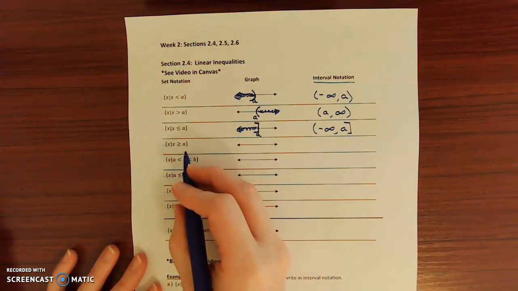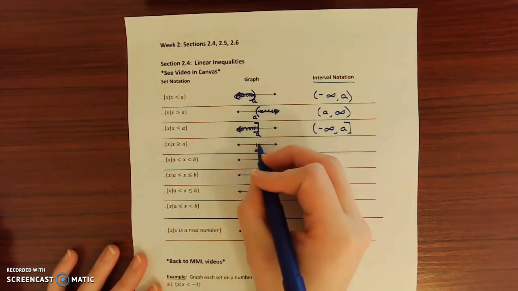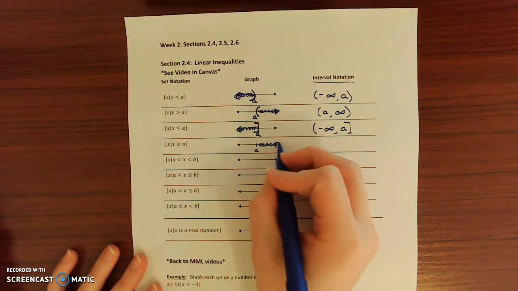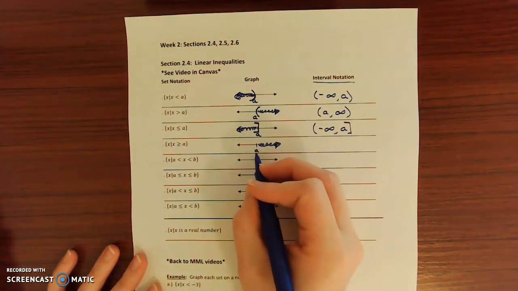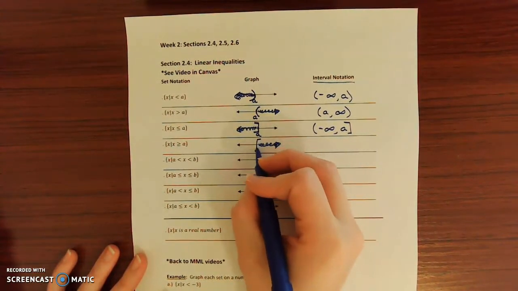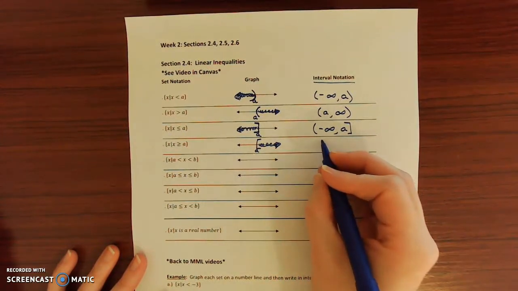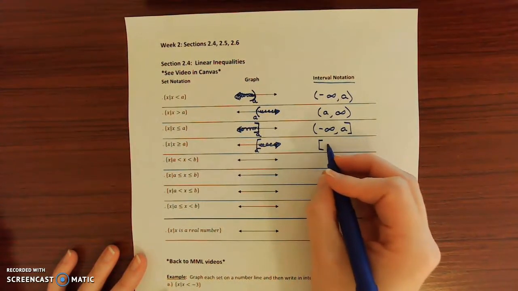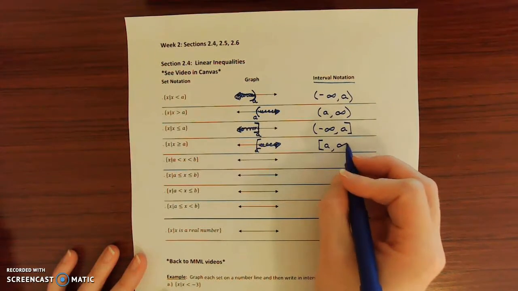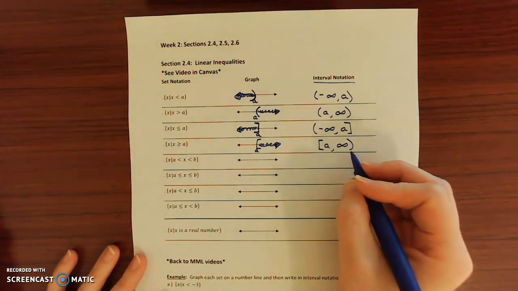For this set of x where x is greater than or equal to a, again, plot a on the number line. If x is greater than a, which way do you shade? Okay, good, to the right. And x can equal a, so we can use a closed circle or a bracket facing the shaded part. In interval notation, use a bracket, a, comma, infinity, and close parenthesis.